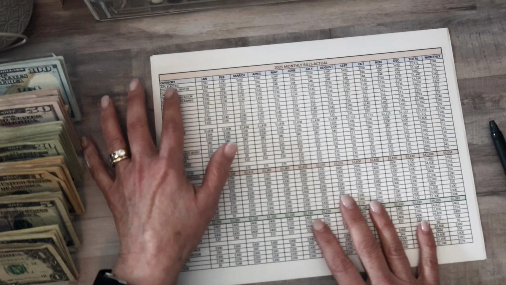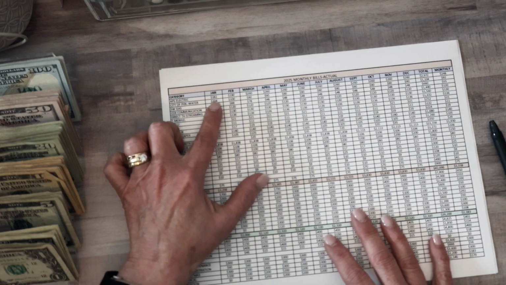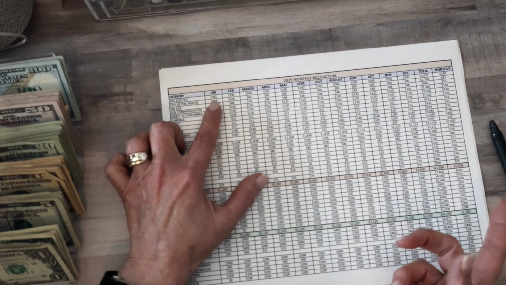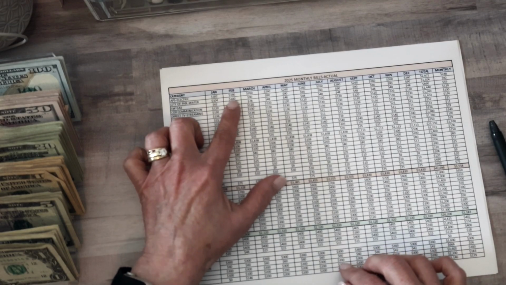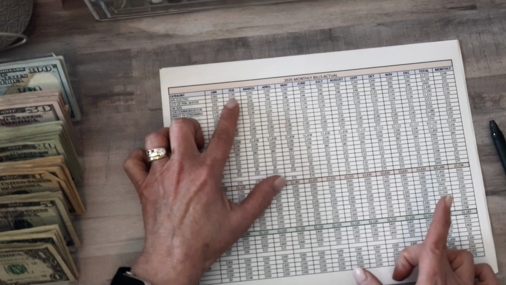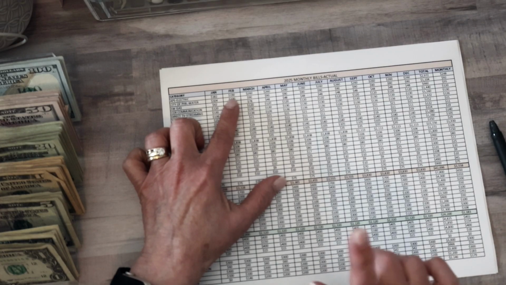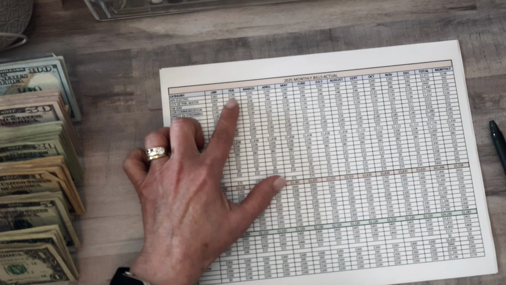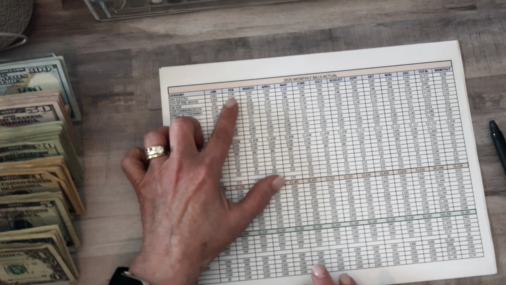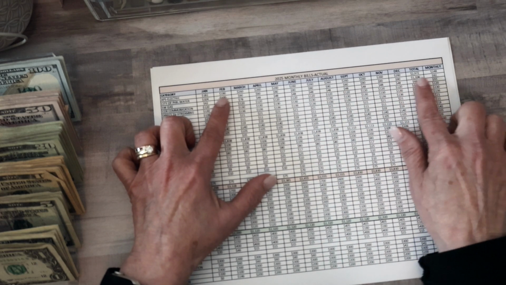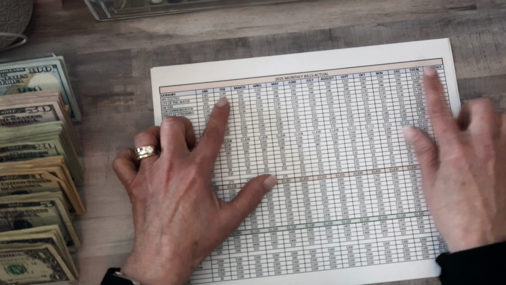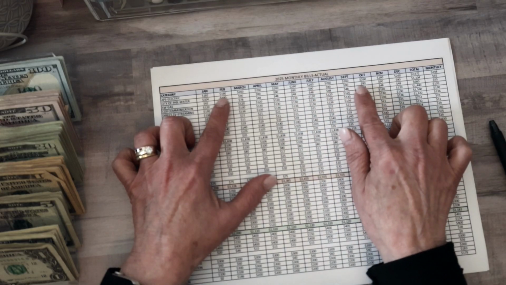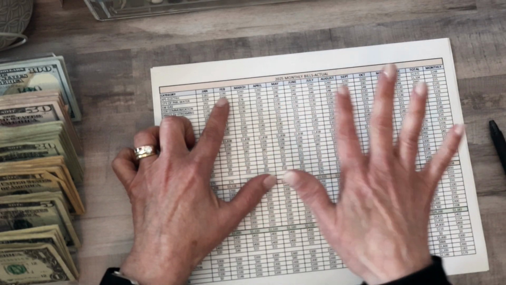For example, in electricity, January I budgeted $260, but it was really $182. February I budgeted $260 and it was really $190. So the $260 came from 2024 and then averaging it out. The average now looks like it's $248, but we haven't hit our high months, so that will of course affect my average.